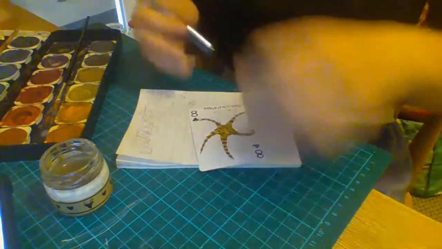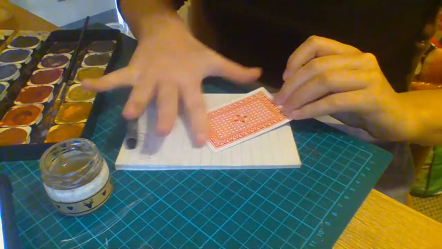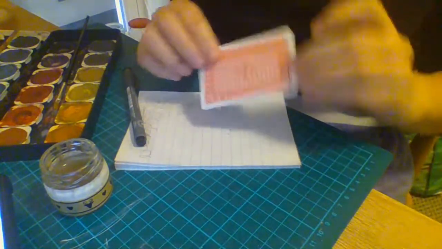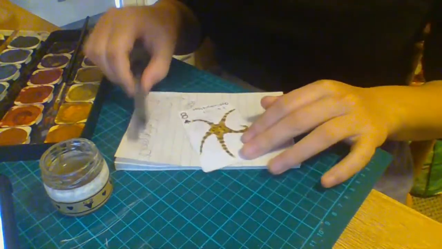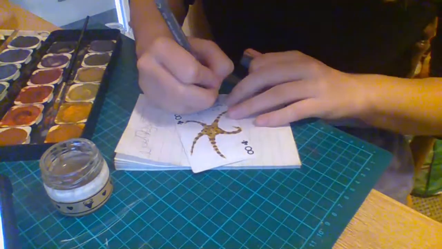And then maybe at the back, I'll do a similar kind of thing, but I'll just glue one piece of paper on and write some facts about it, so that when you're playing cards, you can also learn a bit about zoology.